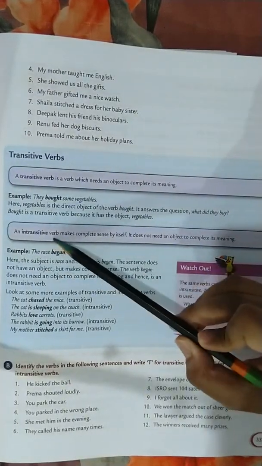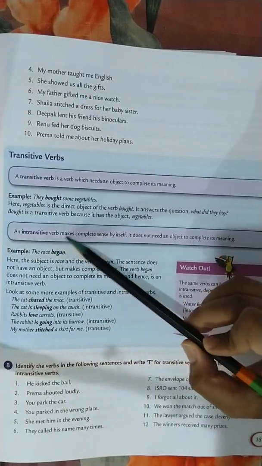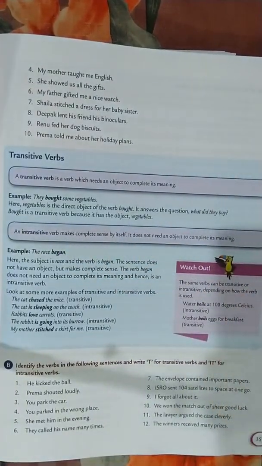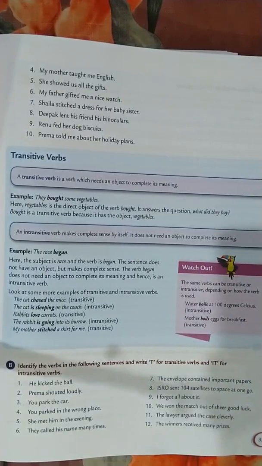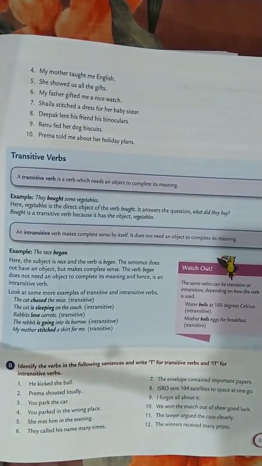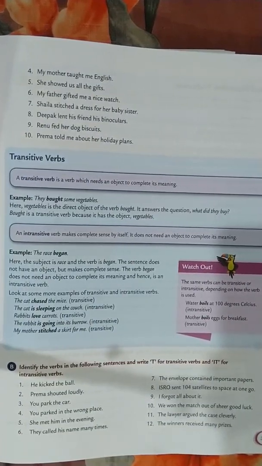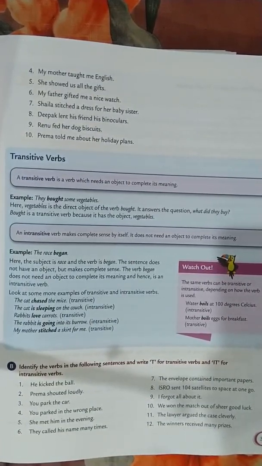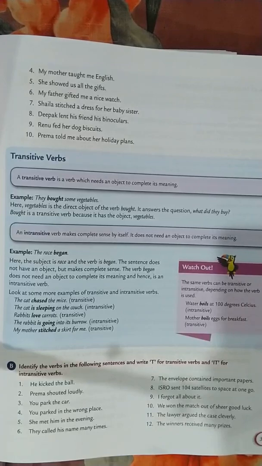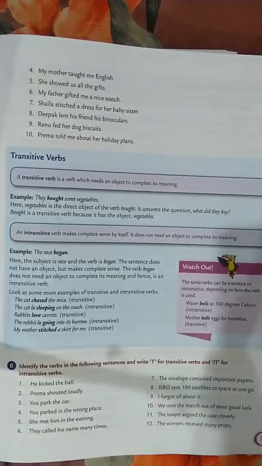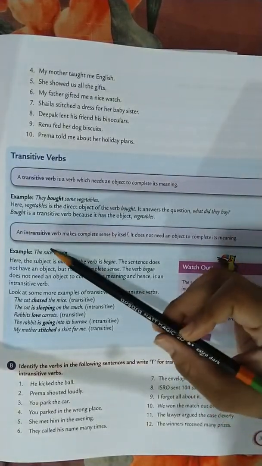Now, an intransitive verb makes complete sense by itself. It doesn't need any object to complete its meaning. Okay, so an intransitive verb makes complete sense by itself. It doesn't need any object to complete its meaning. Now see the example here.